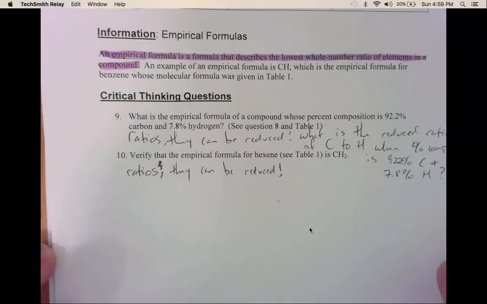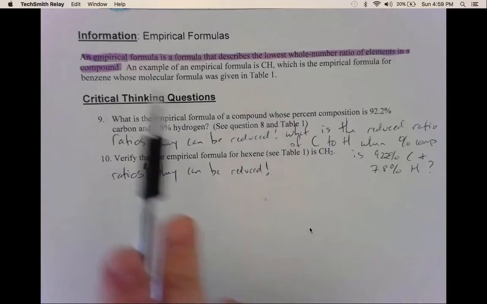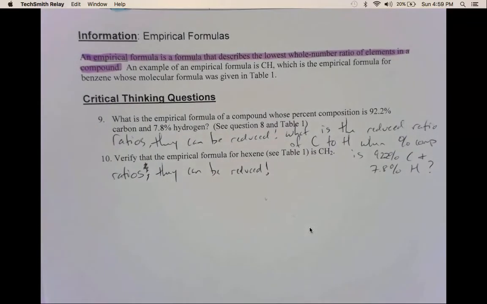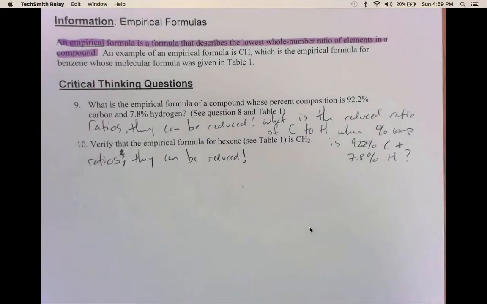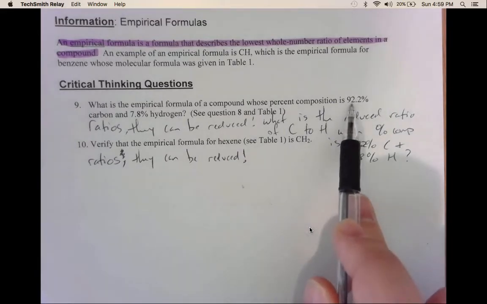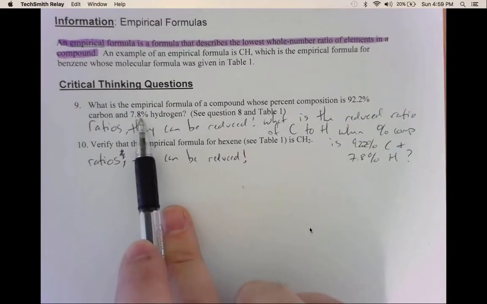Last section in part 1 is the empirical formula. So remember, the empirical formula is the formula that describes the lowest whole number ratio of elements in a compound. So that's why we're starting to look at the ratios again. So question 9. Question 9 is asking us for the empirical formula of a compound which has a percent composition of carbon 92.2% and a percent composition of hydrogen 7.8%.